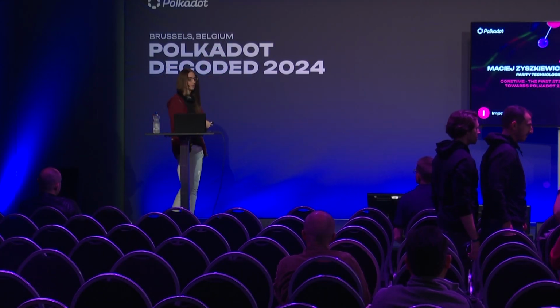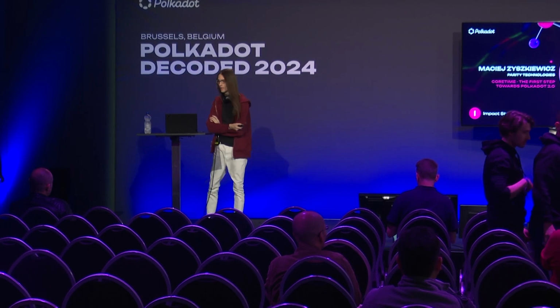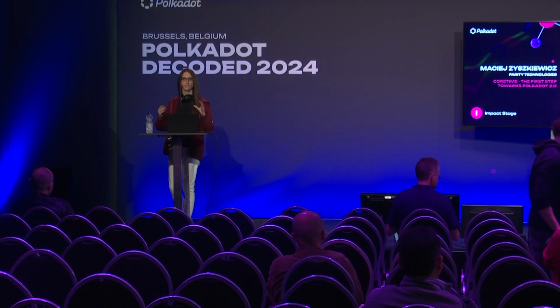I'm, as introduced, Maciej, core dev at Parity, primarily focusing on the relay chain logic. And to be more precise, the parachain consensus protocol part. This is the logic that essentially aggregates all the parachains together, validates them, and makes sure they create a coherent state on the relay chain.